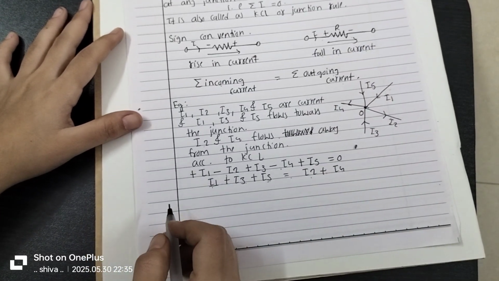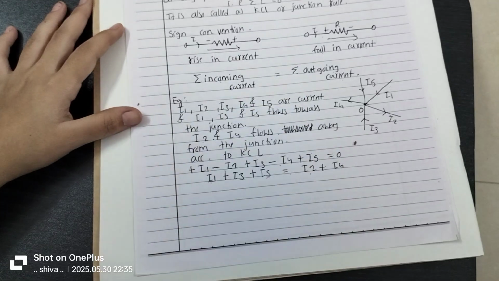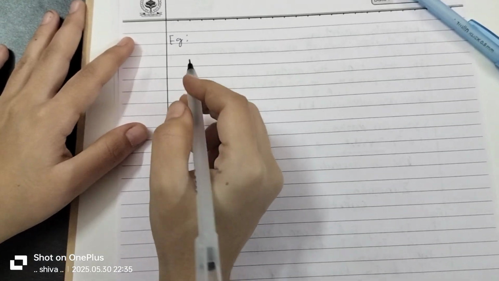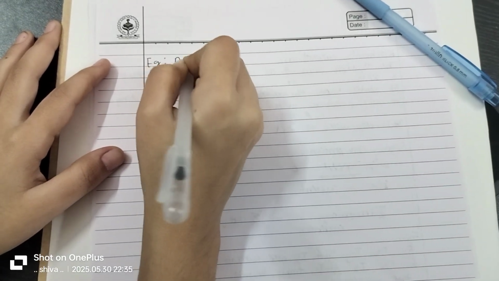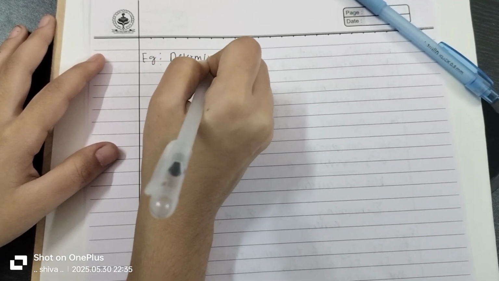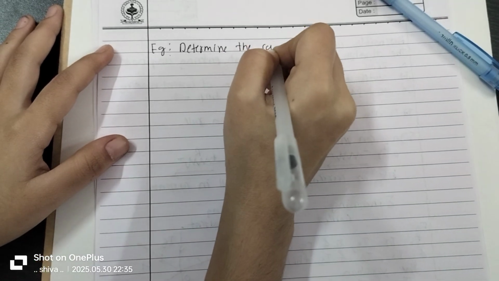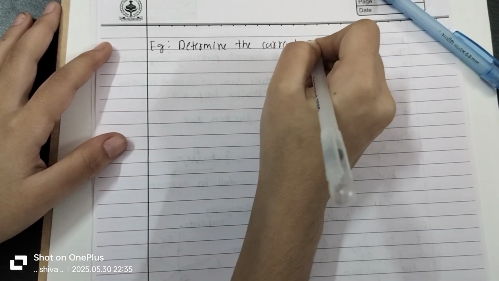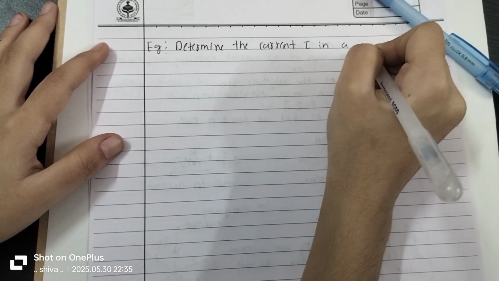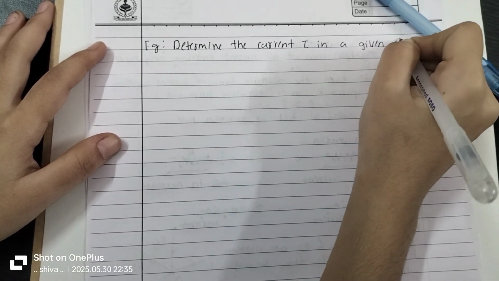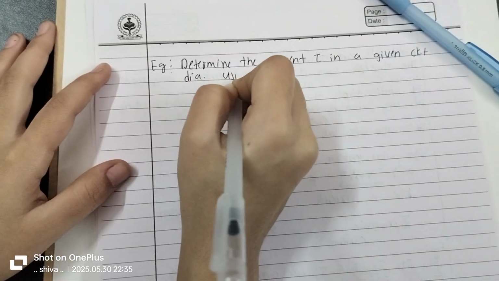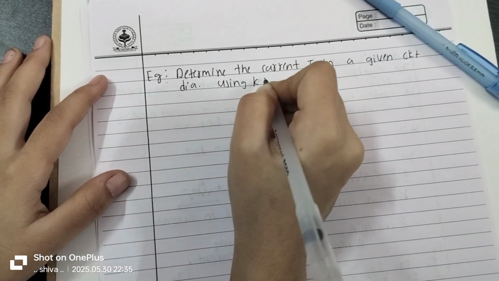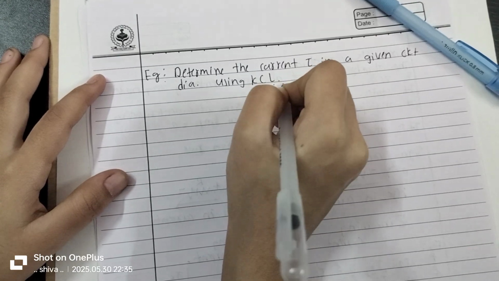The example of Kirchhoff's current law is: determine the current I1 in the given circuit diagram using Kirchhoff's current law, that is KCL.